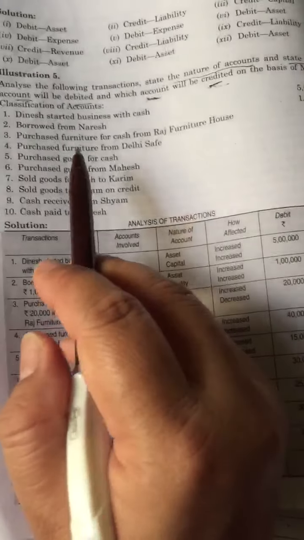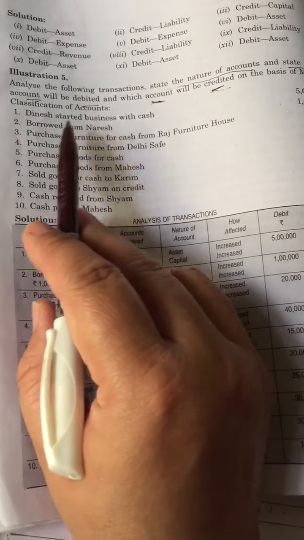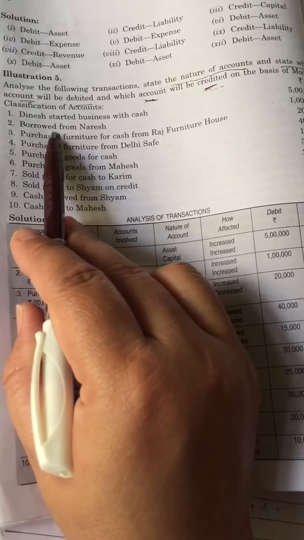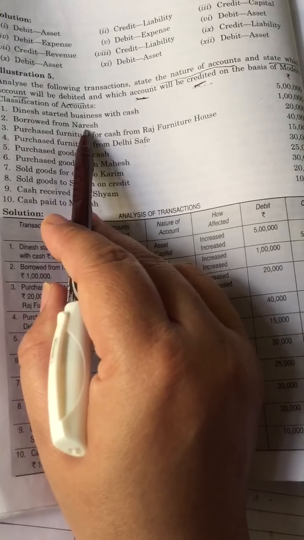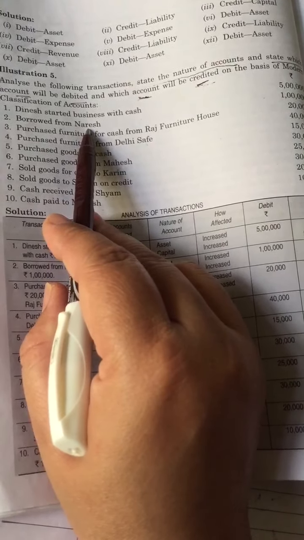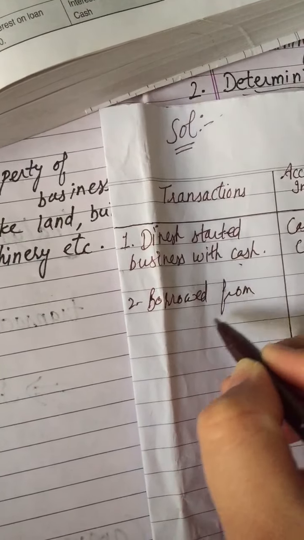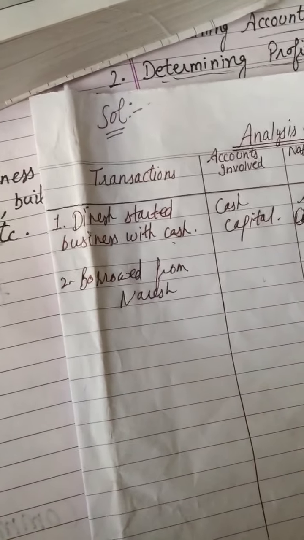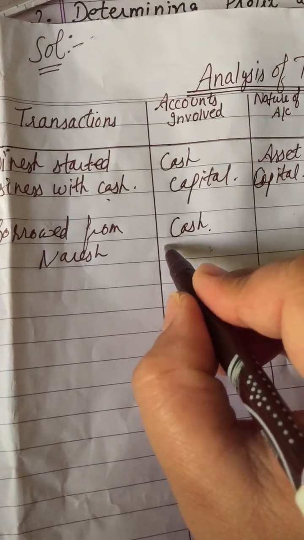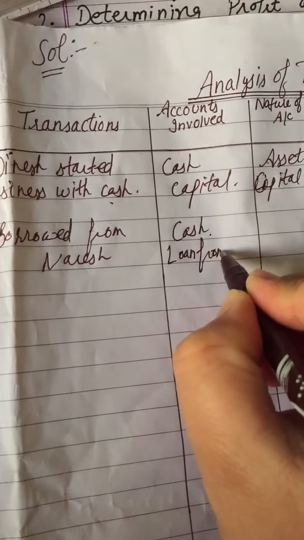Next transaction is borrowed from Naresh, which means Dinesh has borrowed some money from Naresh. So Naresh is the creditor of the business. Borrowed from Naresh. So here which accounts are involved? First, we have borrowed money, so cash of the business will increase, and also the liability, that is loan from Naresh.